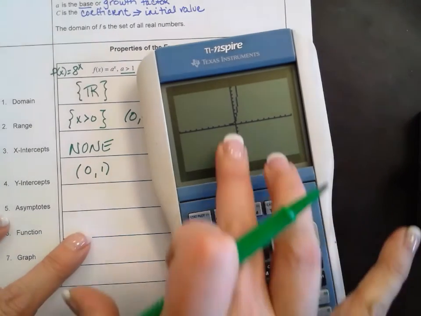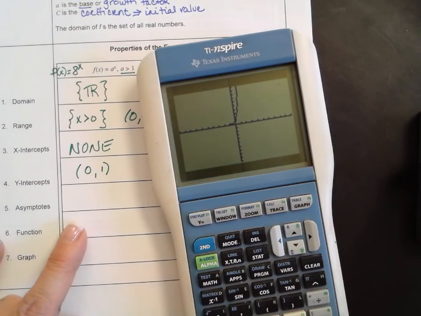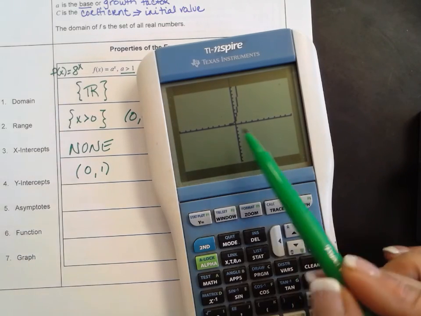All right, does the exponential have an asymptote? Yes, but where at? It's going to be our x-axis, the horizontal.